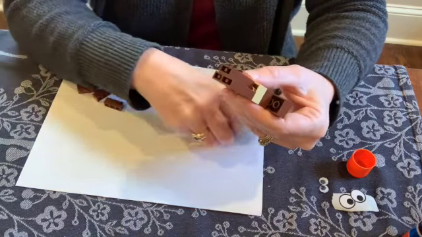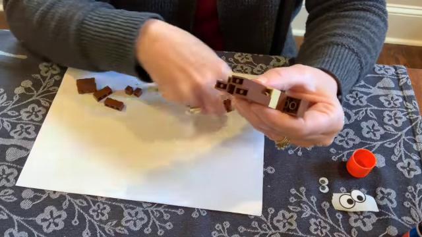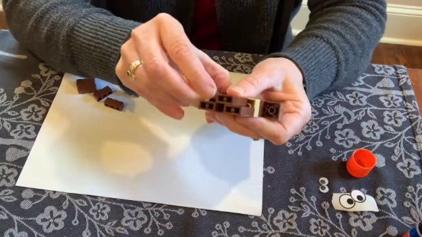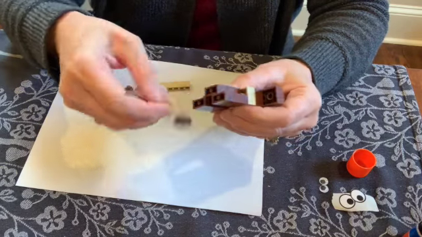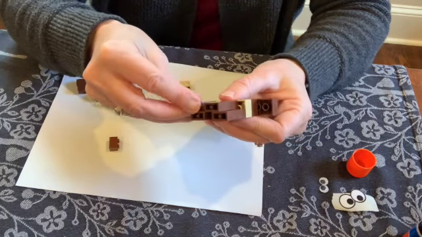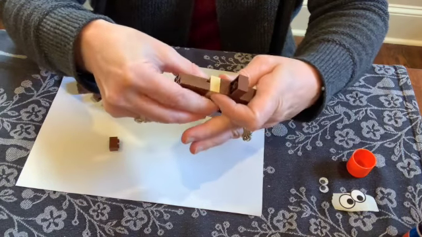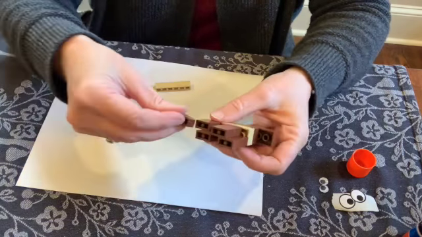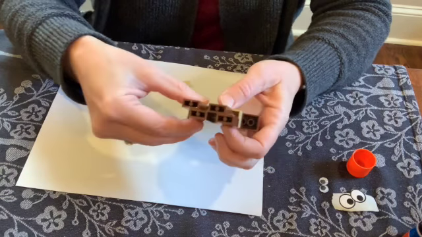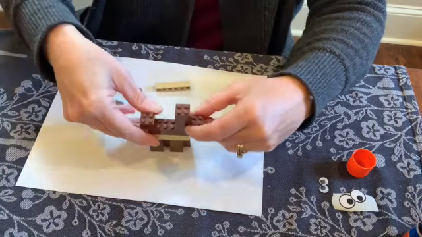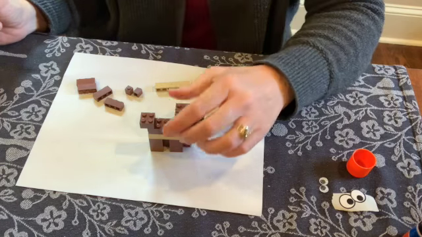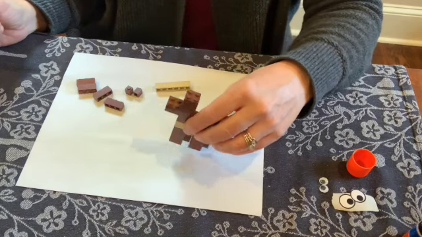So let's just get those tucked in there. Oops. And so now he's got 4 legs and he stands up really nice. There we go. Looking pretty good.